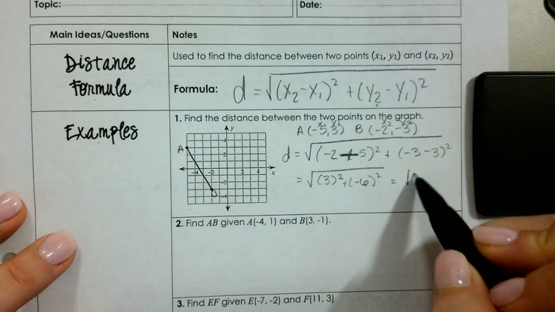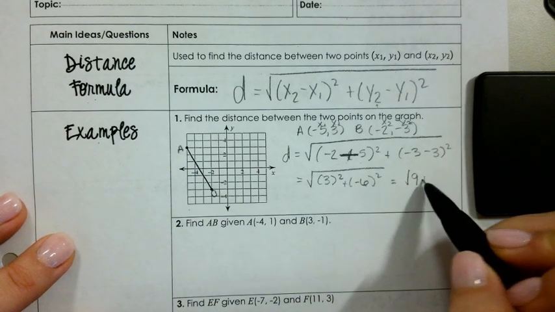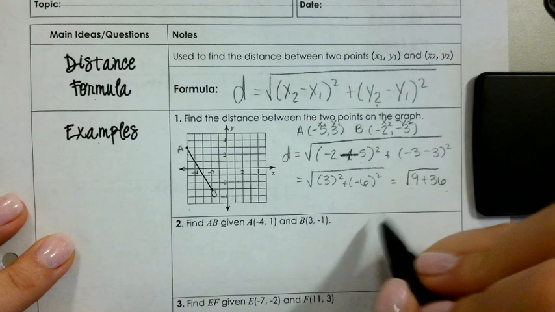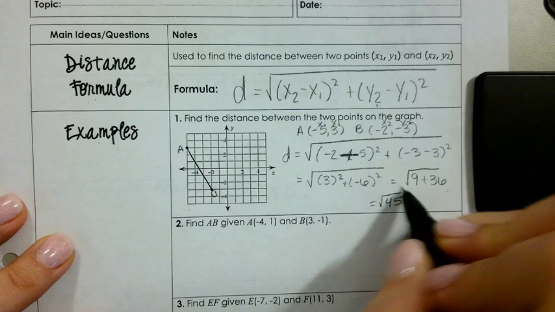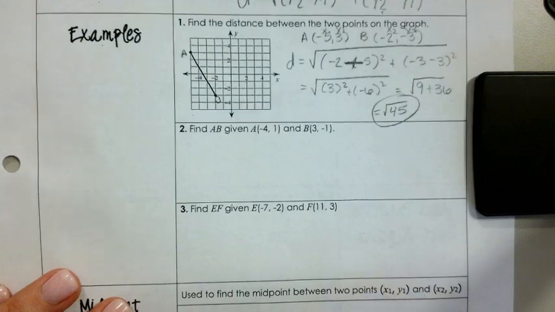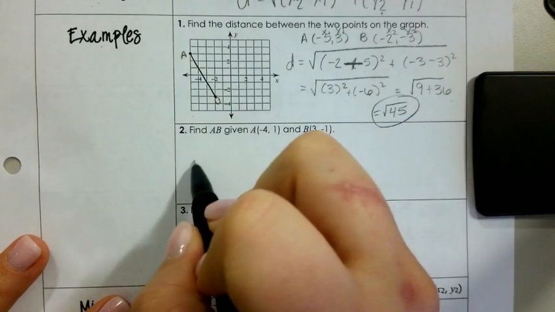What is 3 squared? It is 9. And 6 squared is 36. 9 plus 36 is the square root of 45. And I'm okay if you just have the square root of 45 there. That's fine.